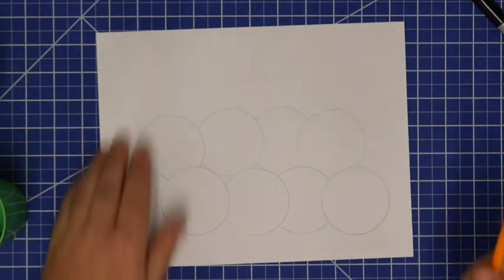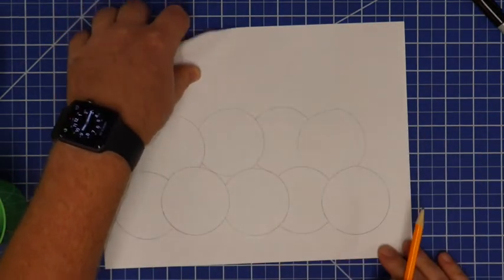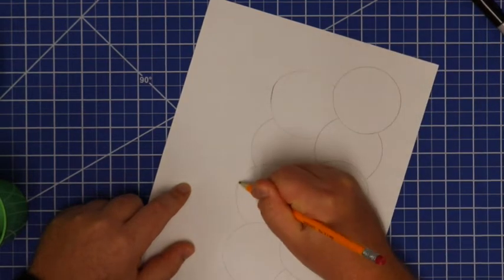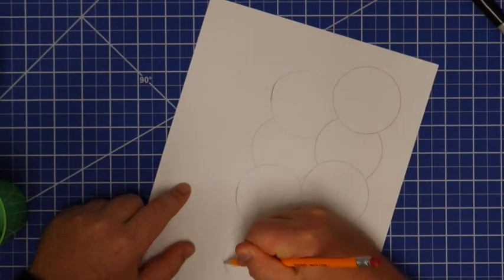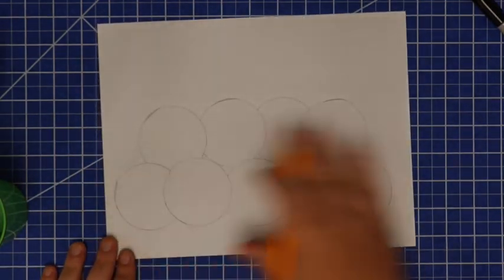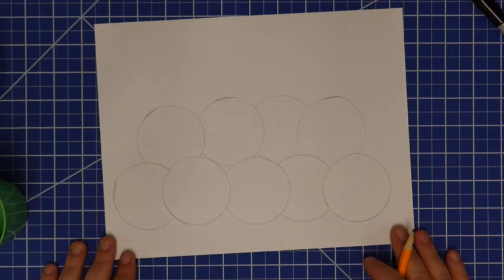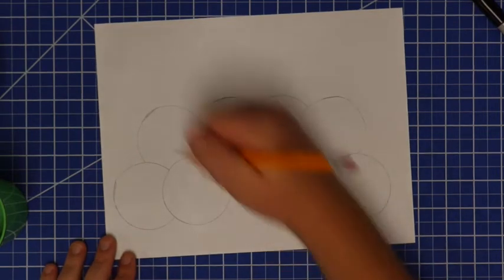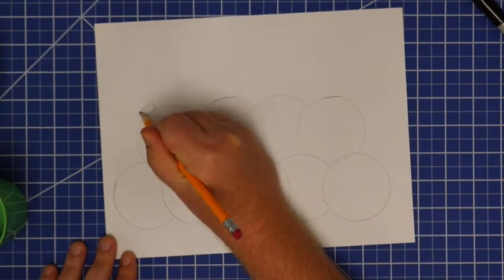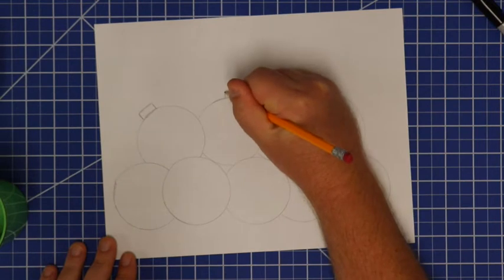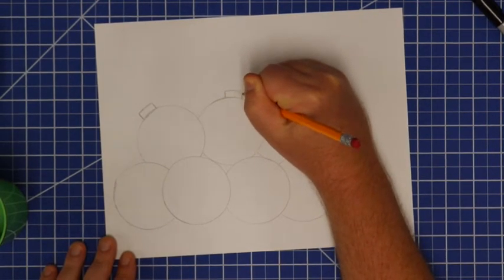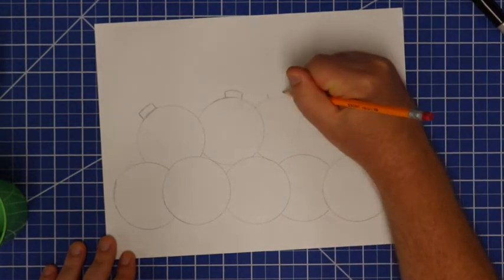Right there. Now, not all my tracing ended up great, so I'm going to go back and fix some of these circles. All right, so there's the start of my ornaments. Now I can go in and add my rectangle shapes at the tops. Tops or the sides, it doesn't matter. Remember, this is a pile, so they wouldn't probably all be facing the exact same direction.